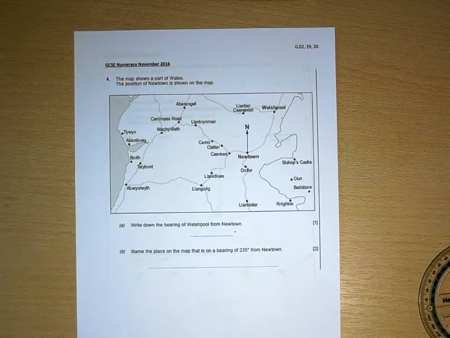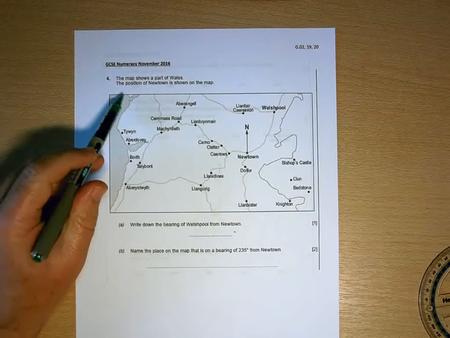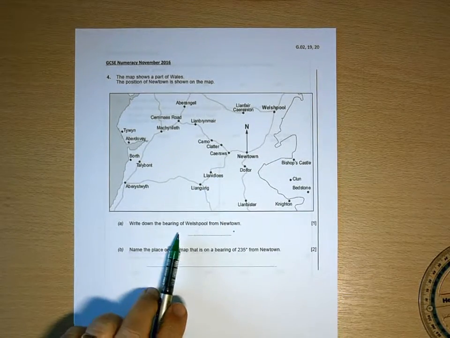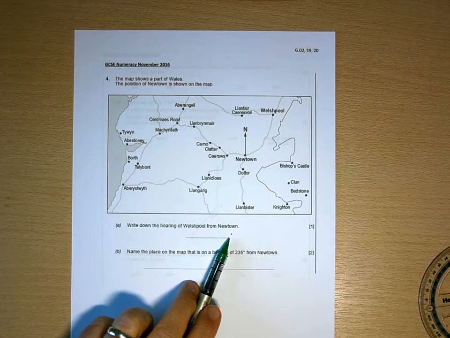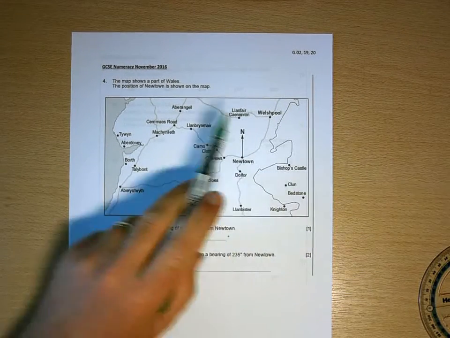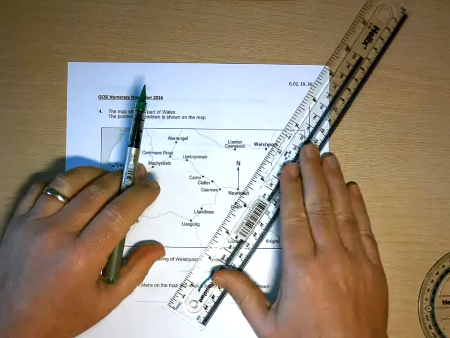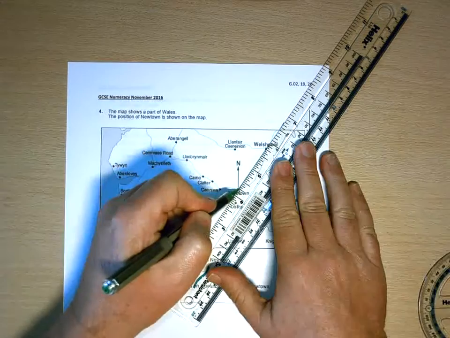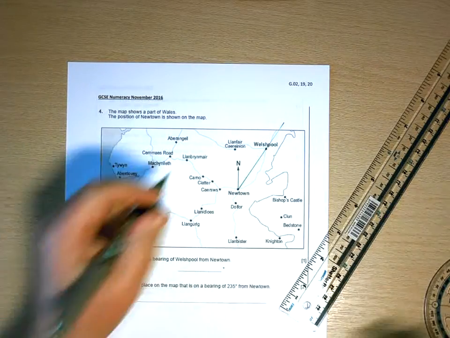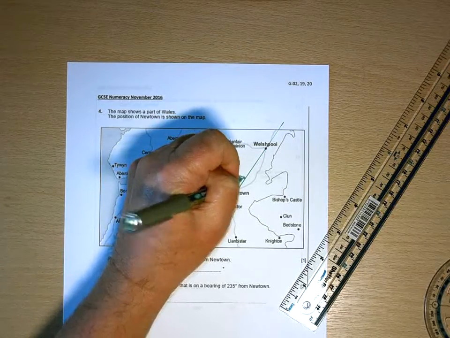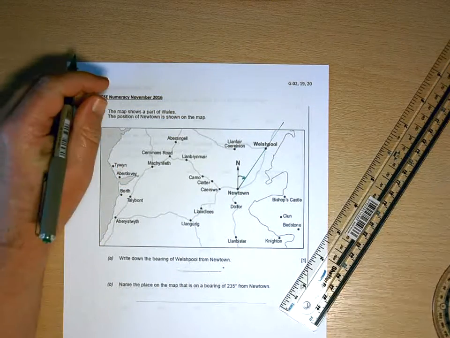Let's have a look at some questions. So the map shows a part of Wales. The position of Newtown is shown on the map. Write down the bearing of Welshpool from Newtown. So first of all you've got to find Welshpool, which is there. So if we then run a line through Newtown and Welshpool, the bearing will be the angle from north till we hit that line.